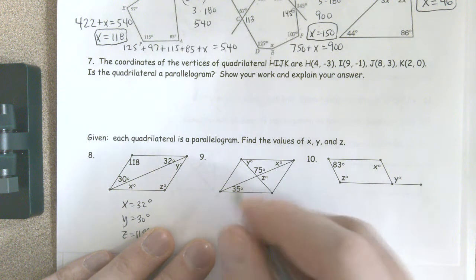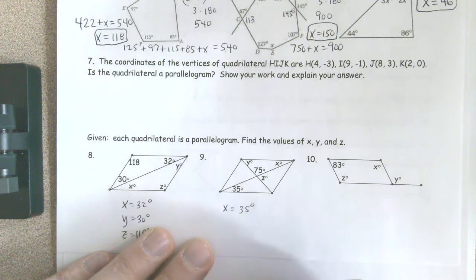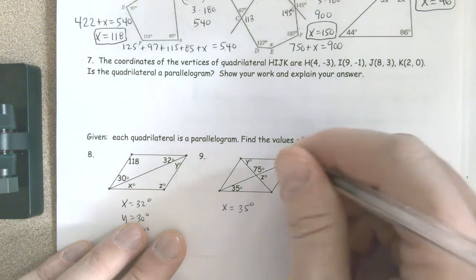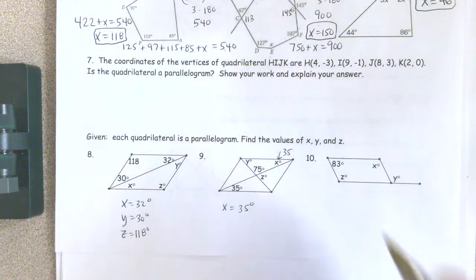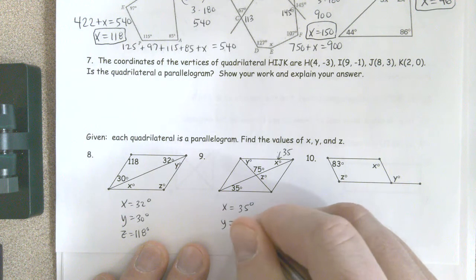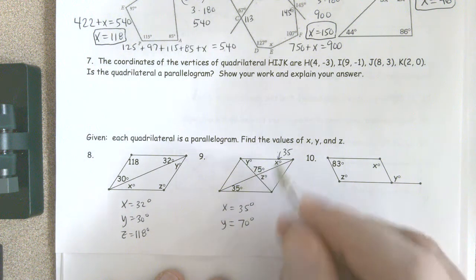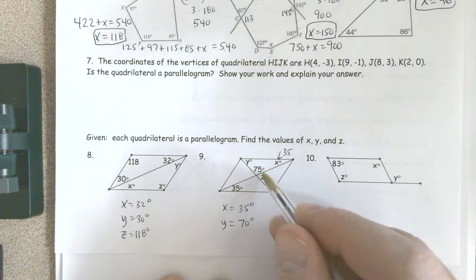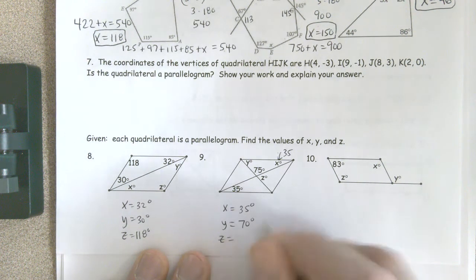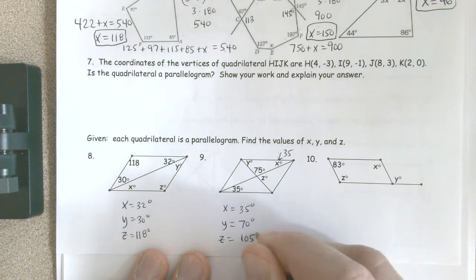Number 9, again, these would be alternate interior, so x would have to be 35 degrees. On y, we know that if x is 35, we add 35 and 75, which gives me 110, and then if I subtract 110 from 180, so 180 minus 110, y is going to be 70. Again, those three angles have to add up to 180. And then for z, 75 and z have to be supplementary. So for z, 180 minus 75, that makes z 105.